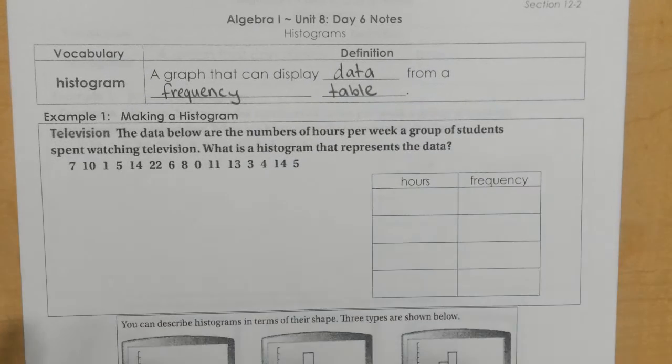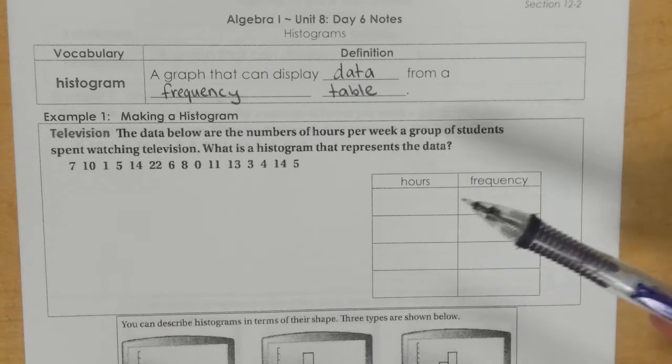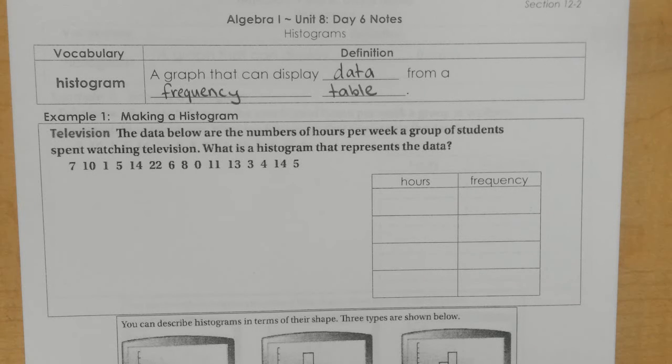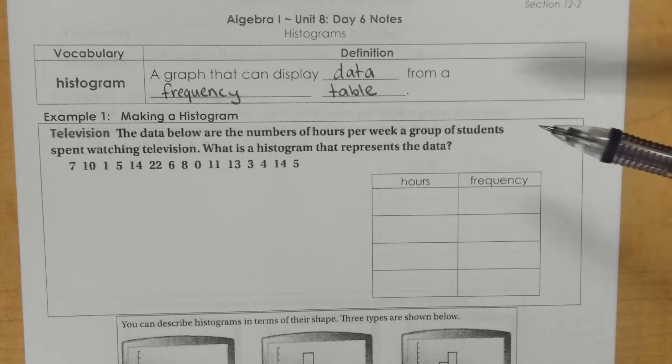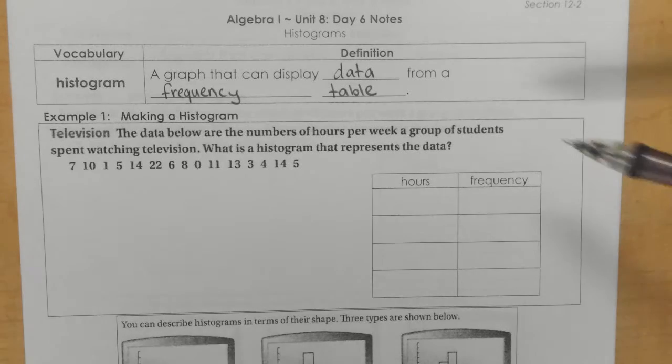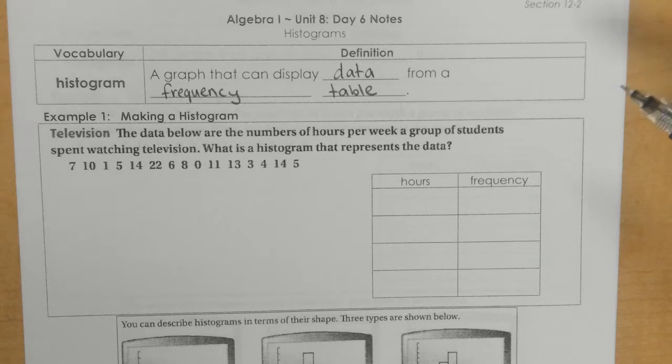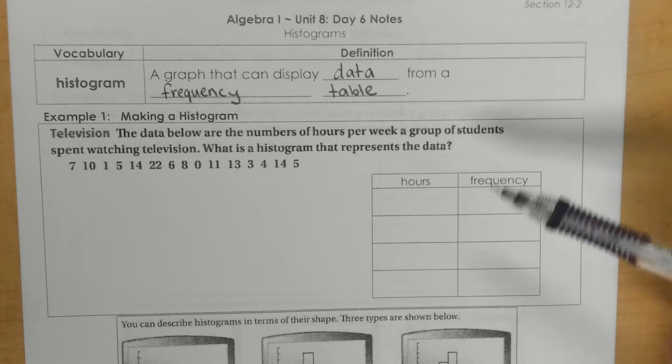Okay, so first thing we need to do for making a histogram in example 1, the data below are the number of hours per week a group of students spent watching television. What is a histogram that represents the data? So we need to go ahead and figure out our frequency table, and then we can go ahead and draw a histogram.